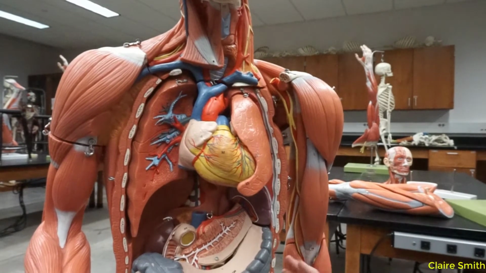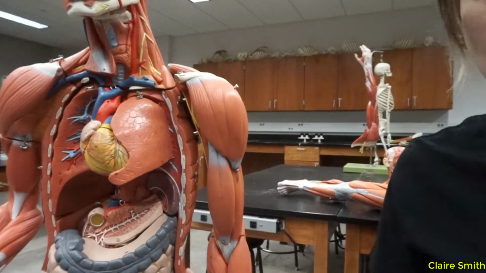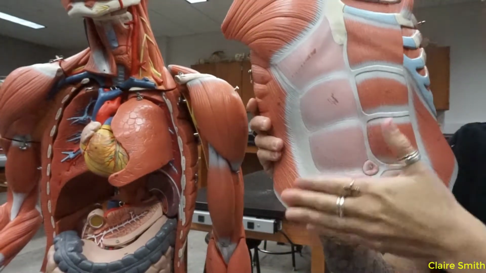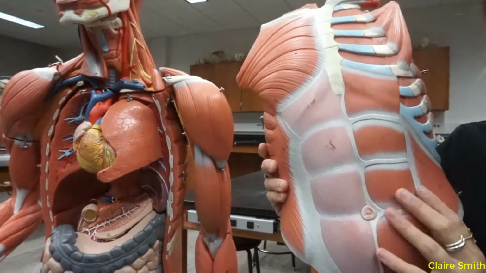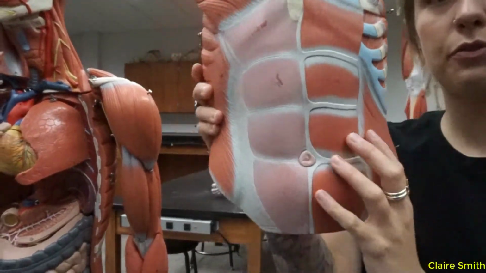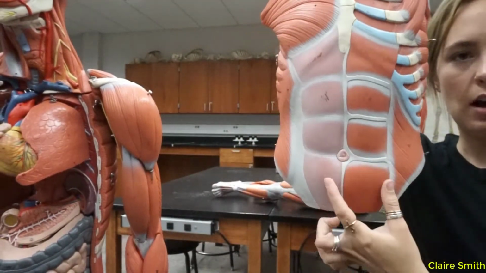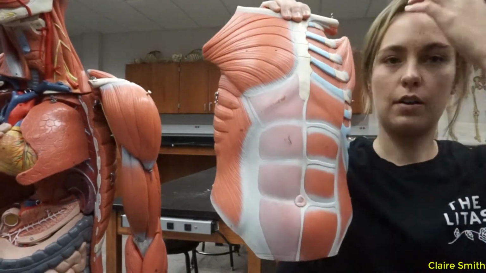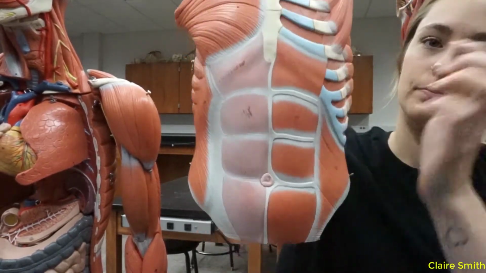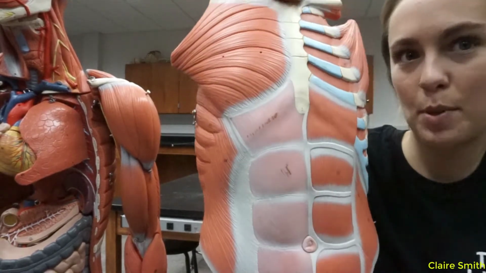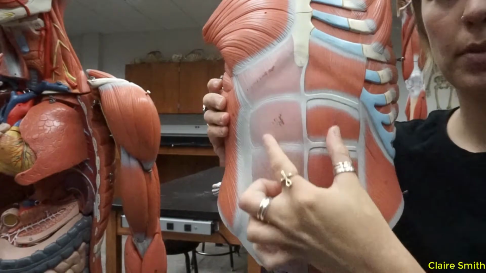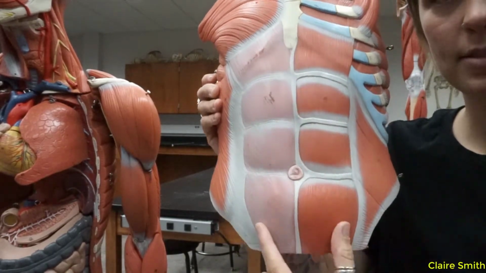Next we have our abdominal muscles. So I'm going to show you on this that I just took off. Our abdominal muscles, obviously in our abdomen area, there's a bunch of them you need to know. The first one, your major six-pack muscle, what you're really working out if you're doing crunches, the muscle that people typically associate with being your abdominal muscles, is your rectus abdominis.